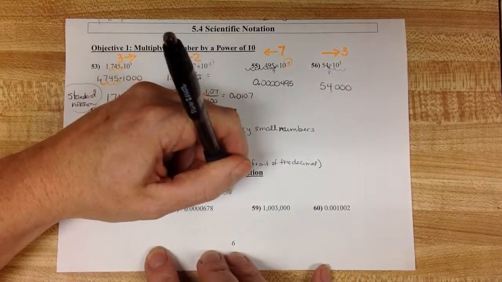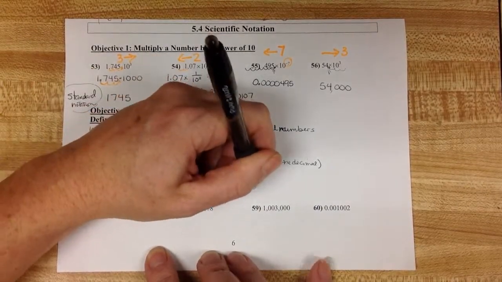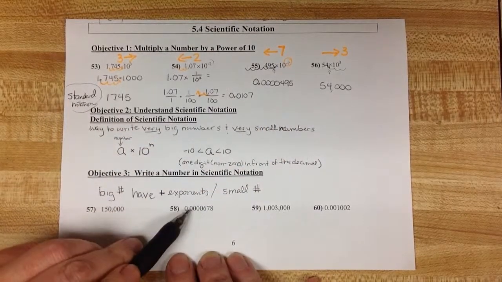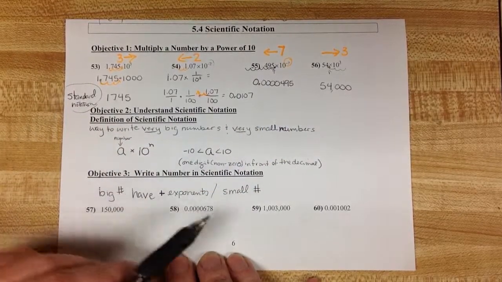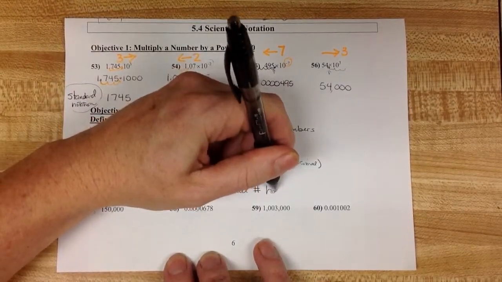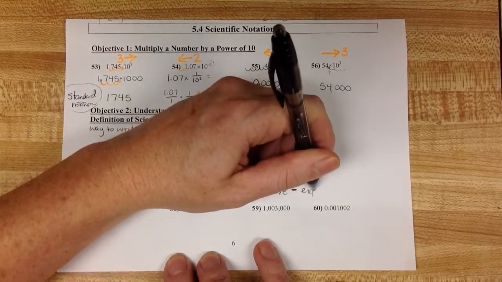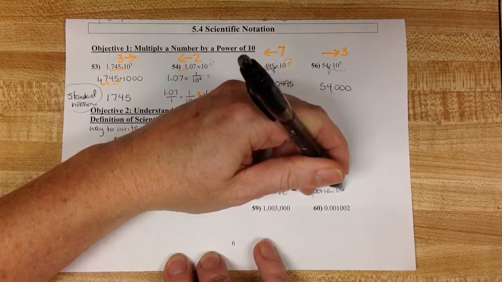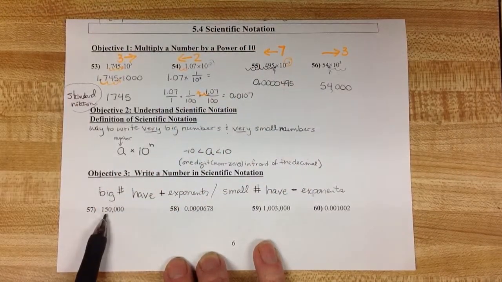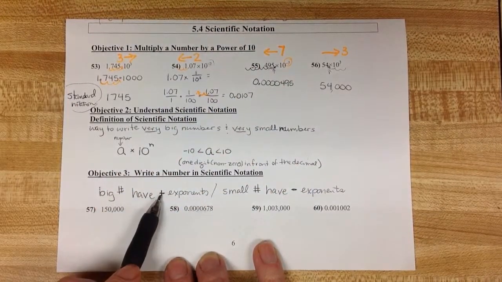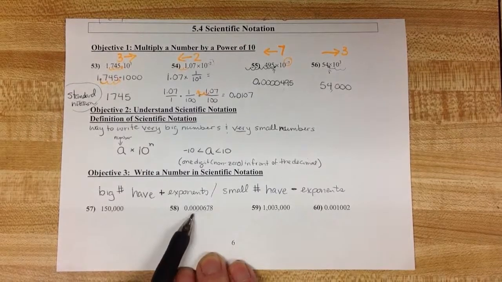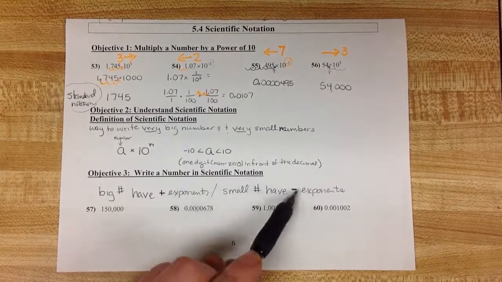and it's the really small numbers, like 0.0000678, that have negative exponents. If it helps you remember it, think of that this bank account would make you very positive, very happy. This bank balance would probably make you pretty sad.